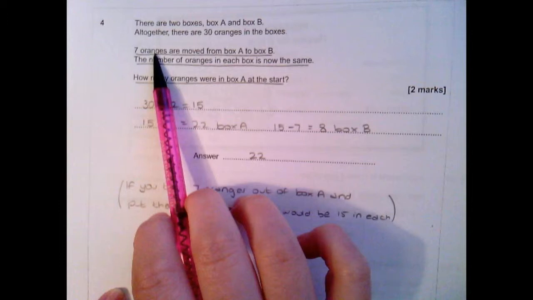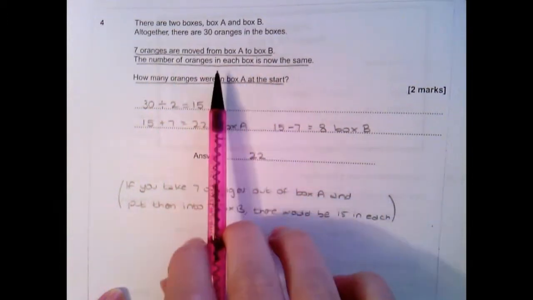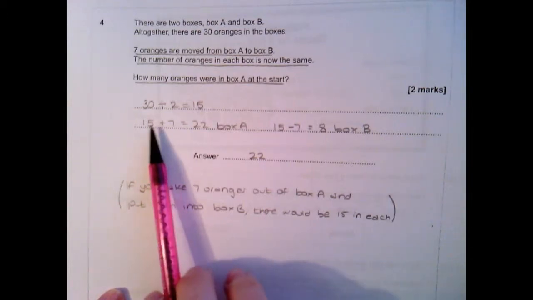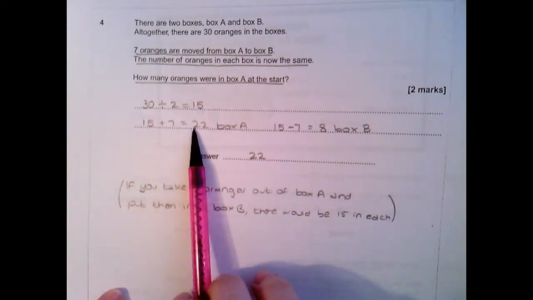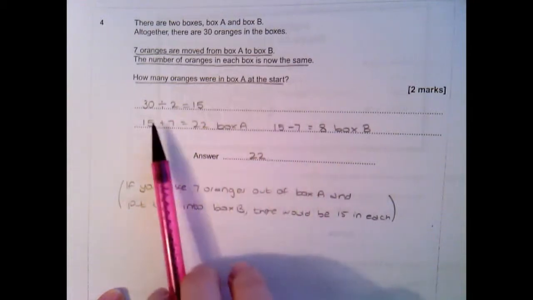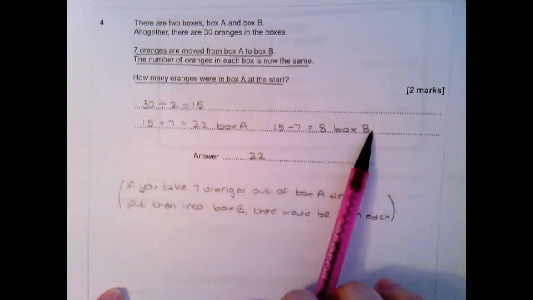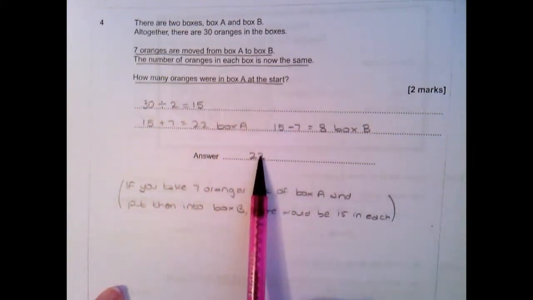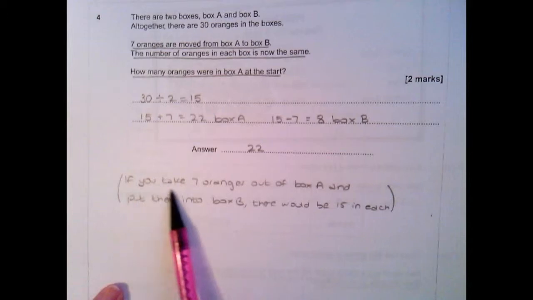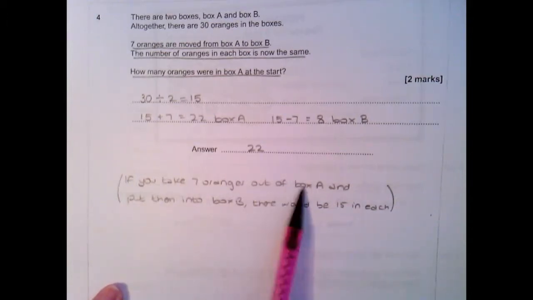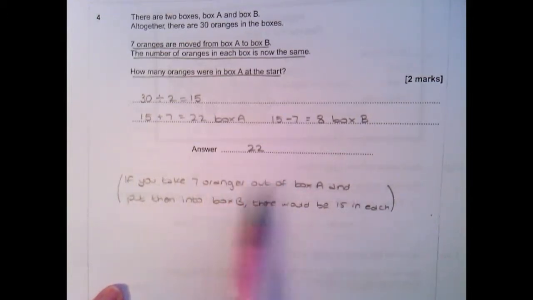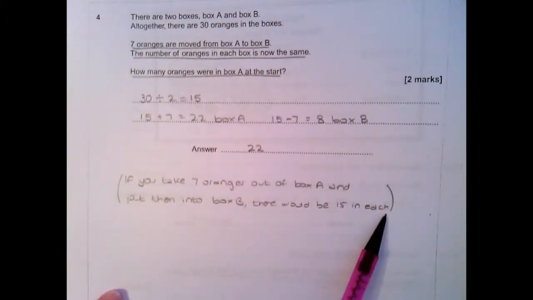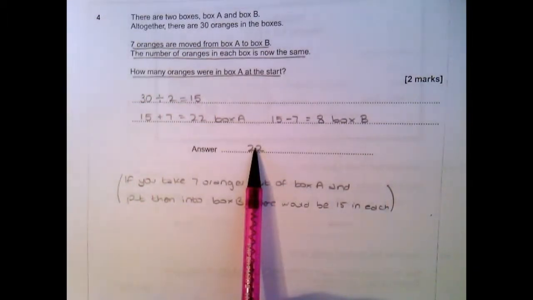But they said that 7 had to be taken out of A and put into B for them to be even. So that means that box A must have been 7 up from that. So 15 plus 7 would bring you up to 22. And box B would be 15 down 7, so there would be 8 in box B. And they were looking to know just how many there were in box A at the start, so there were 22 at the start. So if you were to take 7 oranges out of box A, so 7 oranges off the 22, and put them into box B, that means that there would be 15 in each. So there were 22 to start off with in box A.